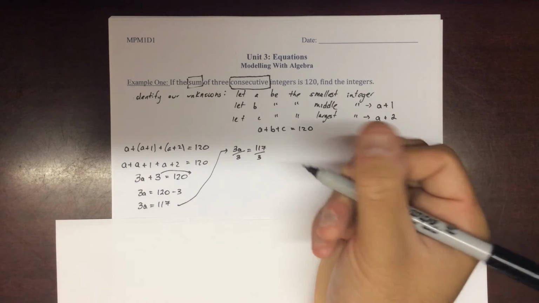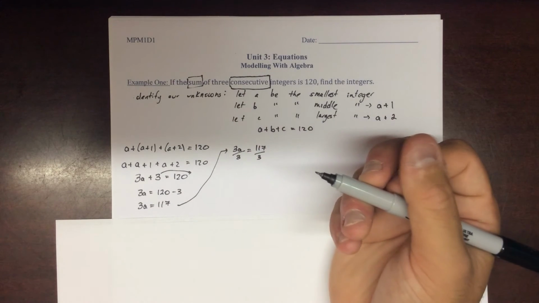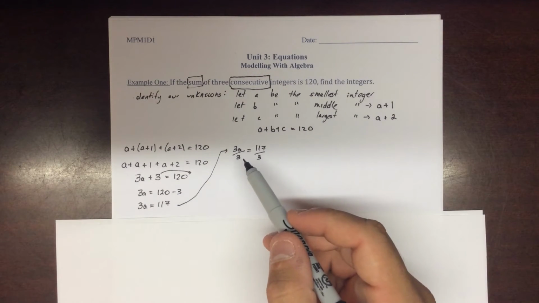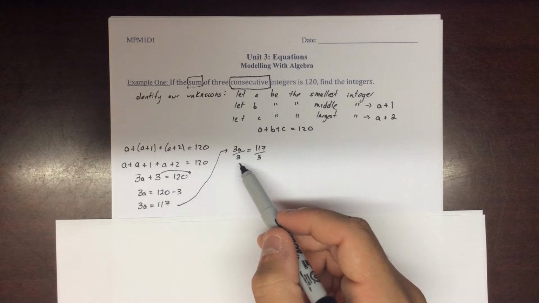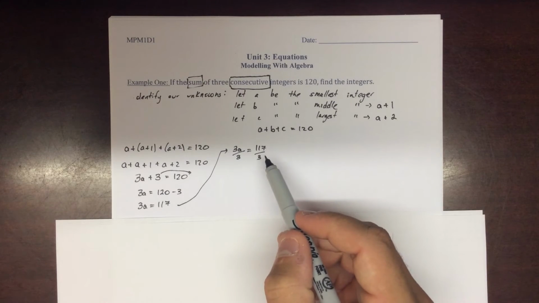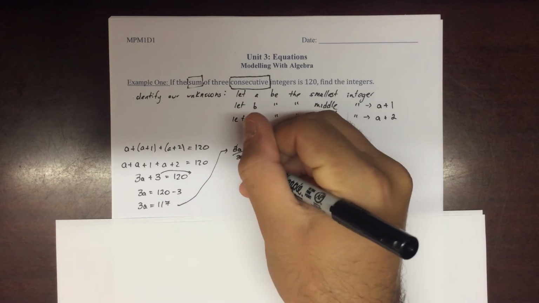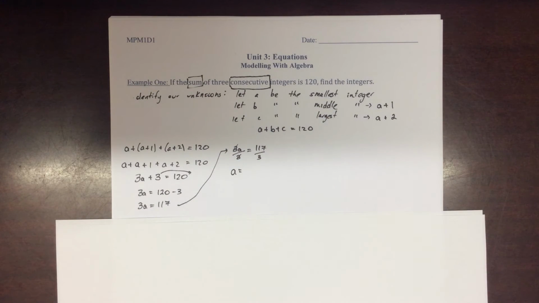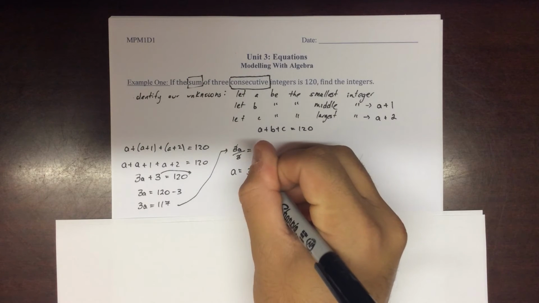Remember why I do that? I'm trying to isolate my variable A. It's 3 times A, and the opposite of multiplying by 3 is dividing by 3. That's why I've done that. But whatever I do to this side, remember I always say we need to do to the other side as well. So 3 cancels with 3, and I'm left with A equals 117 divided by 3, which is equal to 39.